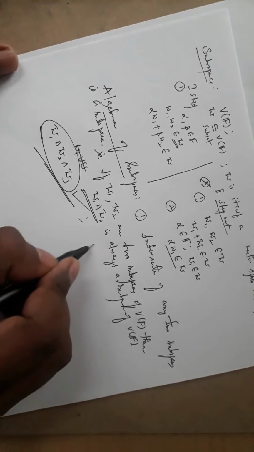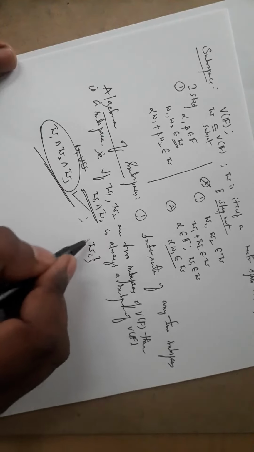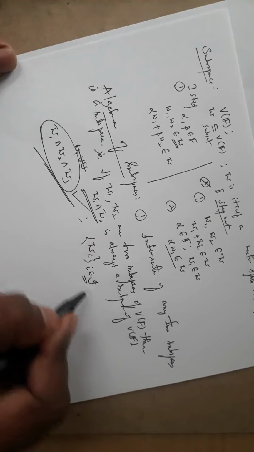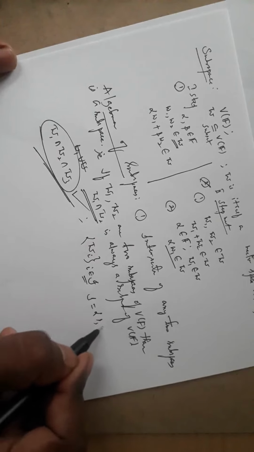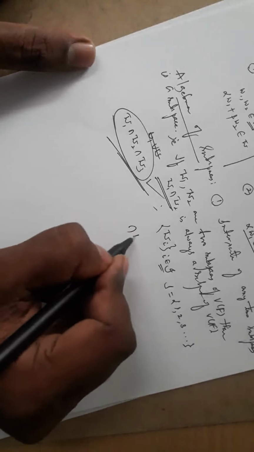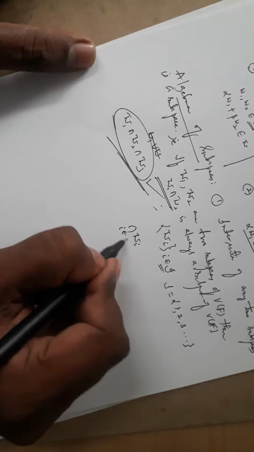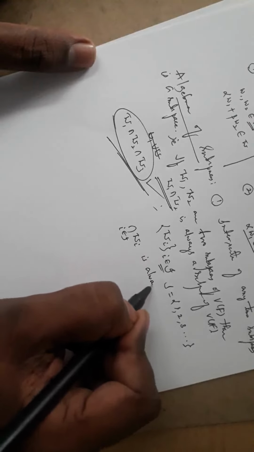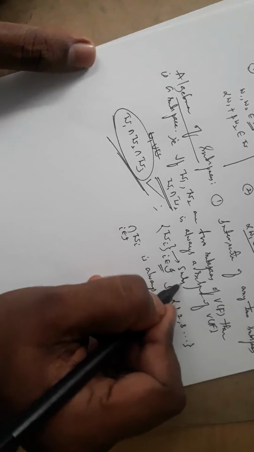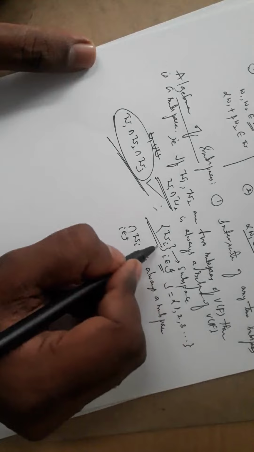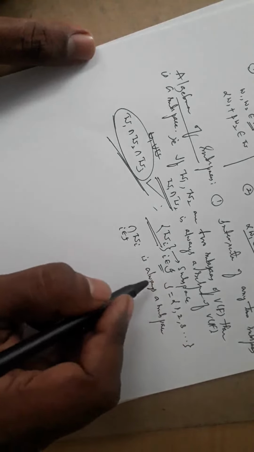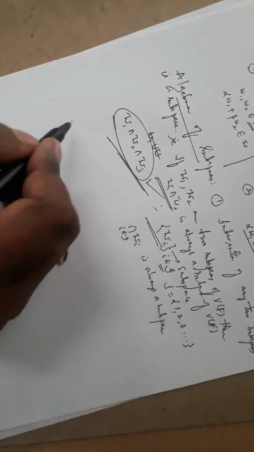You can generalize this. If Wi, i belongs to an indexing set. Indexing set means it's like your serial number. It starts with natural numbers. So then the intersection of Wi, i belongs to I, is always a subspace, provided each Wi is a subspace. If this is a collection of subspaces, then the intersection is always a subspace. This idea is clear? First point we must note, the intersection of any two subspaces is a subspace.